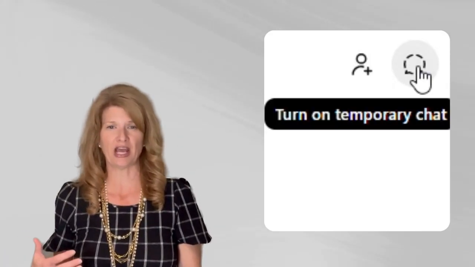If something's more sensitive, OpenAI says a temporary chat isn't saved in your history, it doesn't create memories, and it's not used to train the model. This is the baseline. It tells ChatGPT how to sound, how to structure responses, how to reason, and what to avoid.